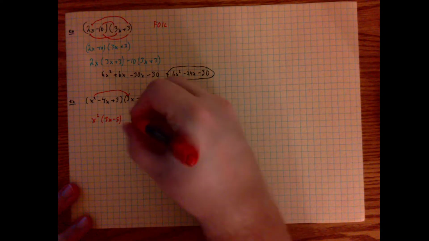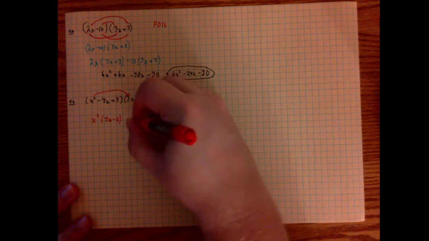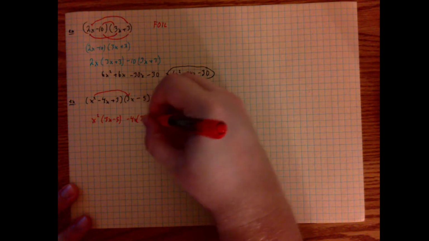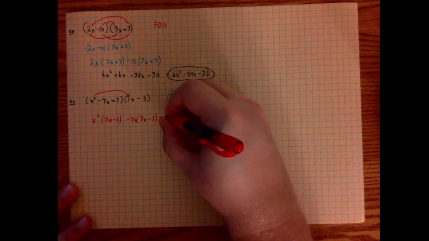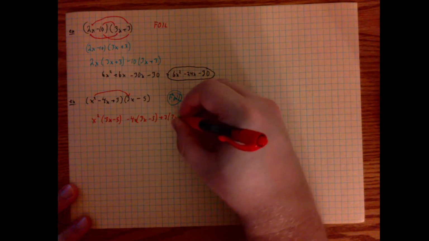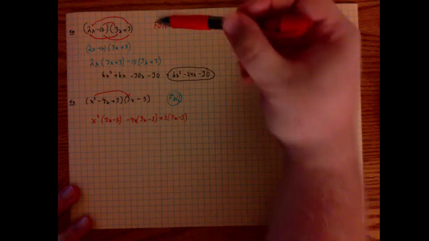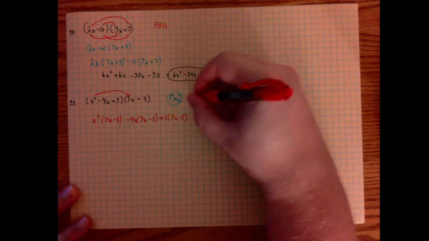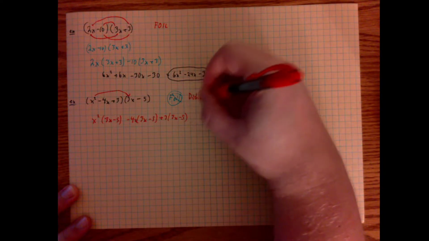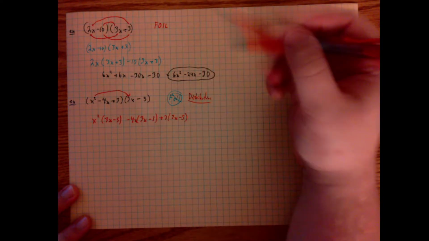I take negative 4x times 3x minus 5, and I take positive 3 times 3x minus 5. This process always works no matter how many terms you have. FOIL works specifically with these binomials because it tells you exactly which pieces to do, but the distributive property works much better whenever you have something that is not quite fitting in that form.